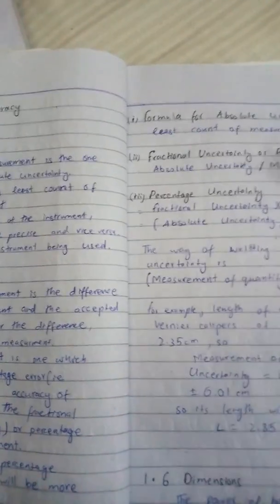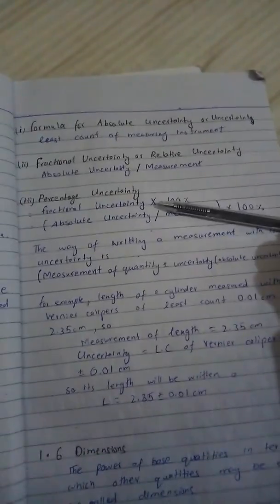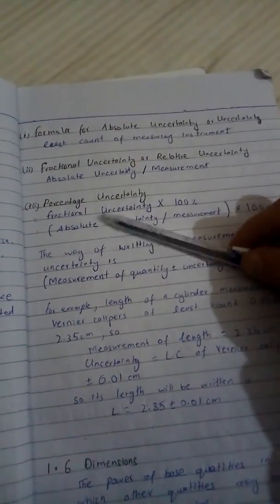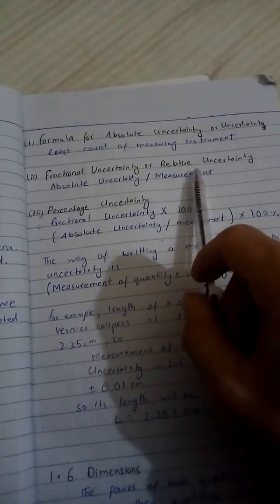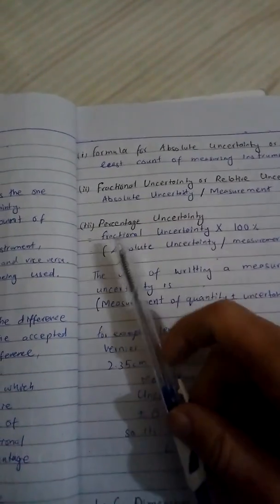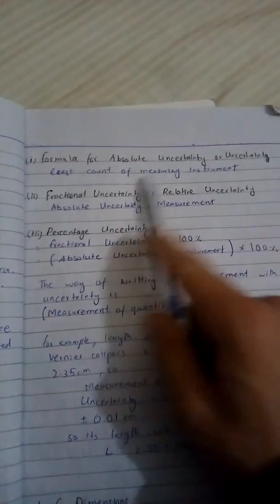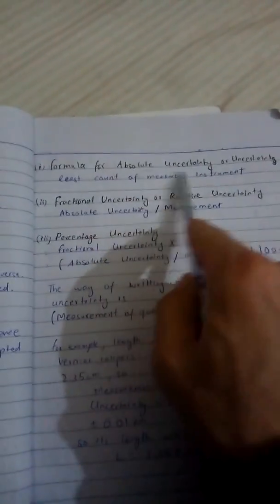So there are some formulas to calculate absolute uncertainty, fractional uncertainty, pardon me, percentage uncertainty. The least count of the measuring instrument, this is the formula for absolute uncertainty.